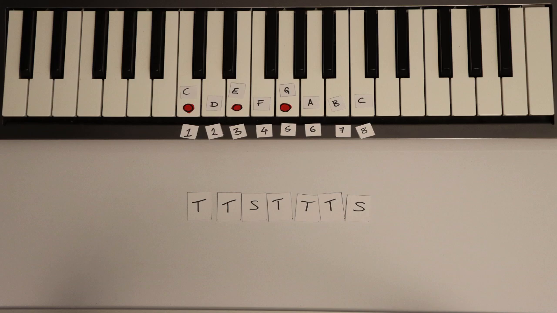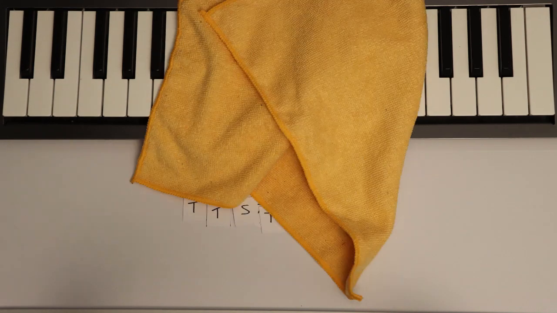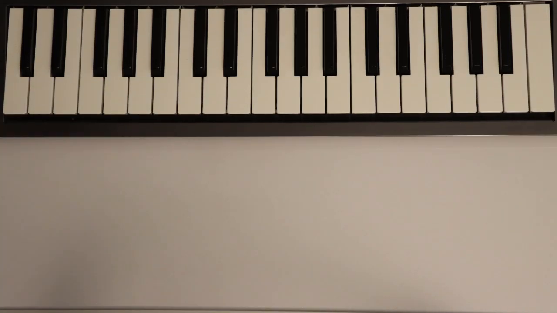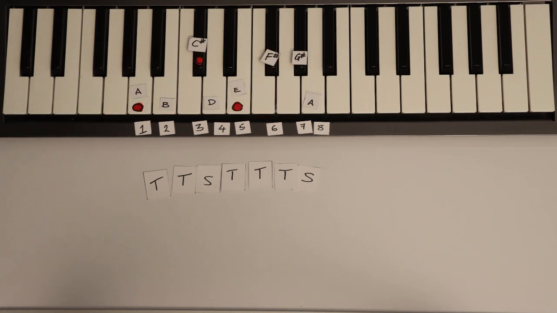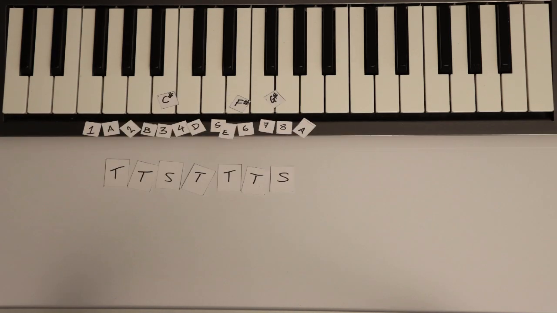Now, let's apply the same formula from a different starting point to get a different major scale. Let's use A. So from A, we do tone, tone, semitone, tone, tone, tone, semitone. And there's our A major scale. Apply this formula to any starting note or root note, and you can get any major scale of that key.